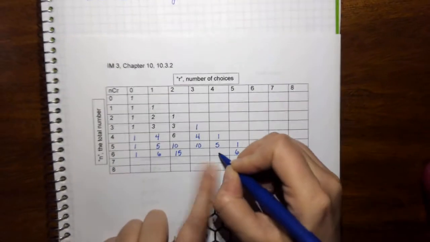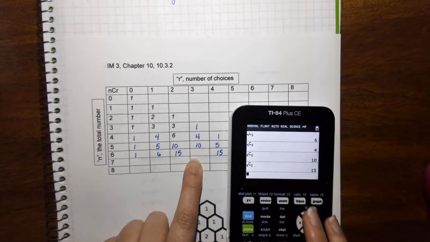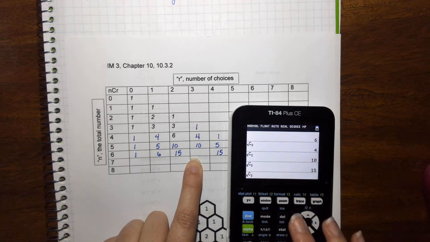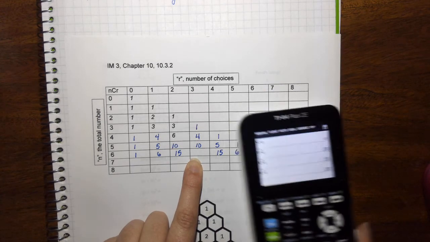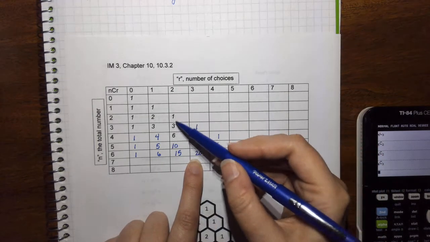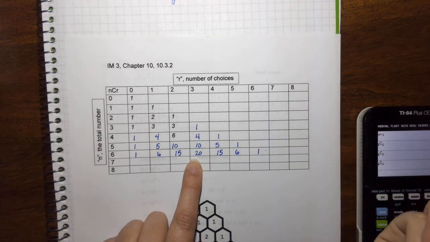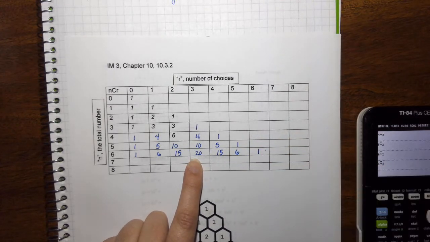Because of symmetry, I know that this will also be 15. 6C3, 20. Maybe in this row, some people are shouting out +2, +3, +4, +5. I don't know. Maybe they are.